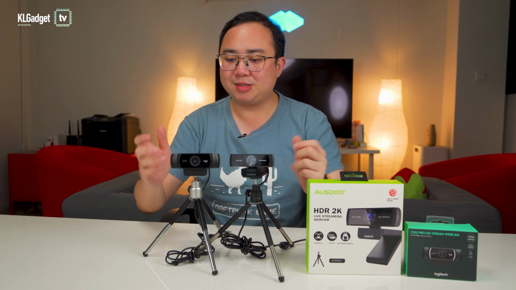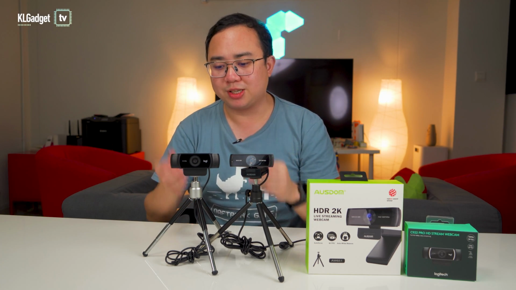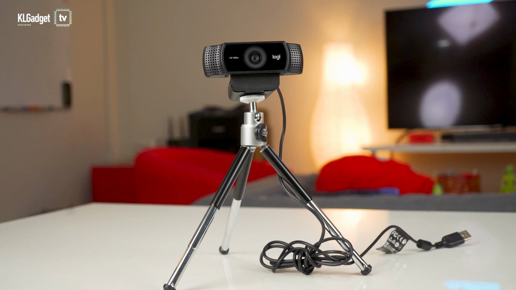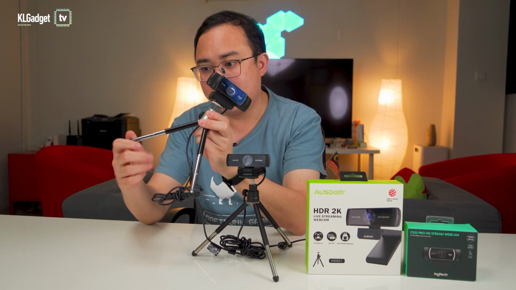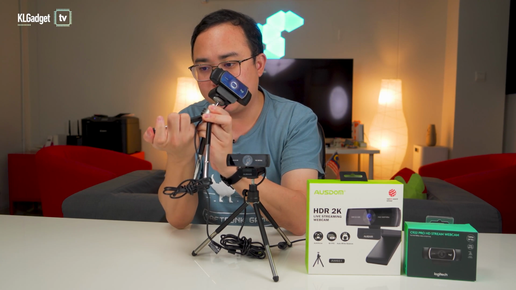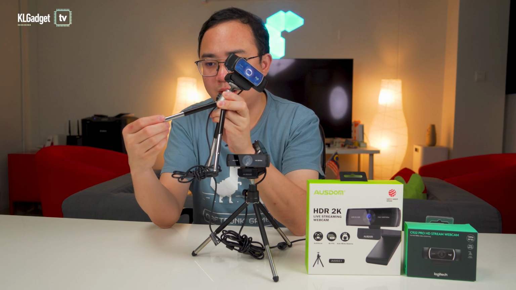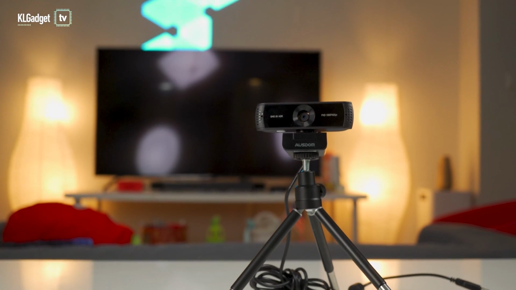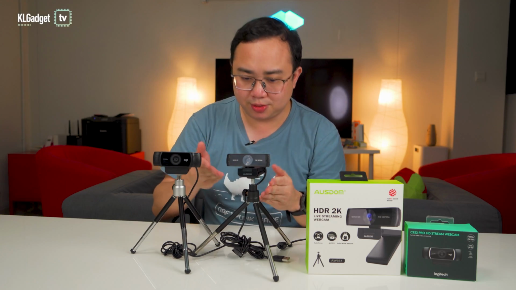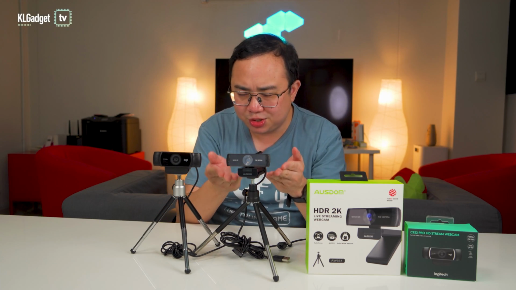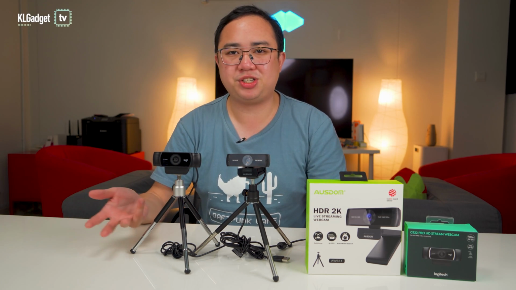Now, these two webcams can definitely be mounted on tripods, and they even come with their respective tripods. And personally, I prefer Logitech's tripod right over here, because there is actually a two-step height here. You can actually push it in, and it goes as small as like this, and you can pull out the second level just like this. Whereas Ausdom's tripod will only have one level of height adjustment, which is why you can see that it's slightly shorter. Otherwise, if you don't want both of these tripods, just get another one. It's pretty cheap out there.